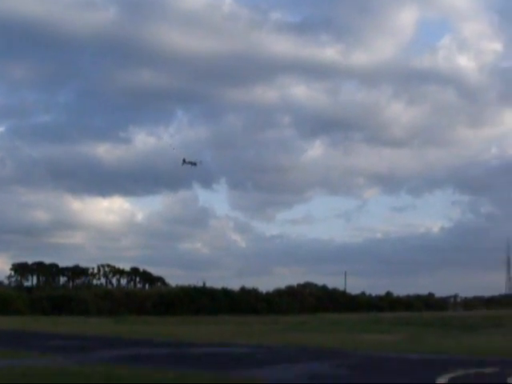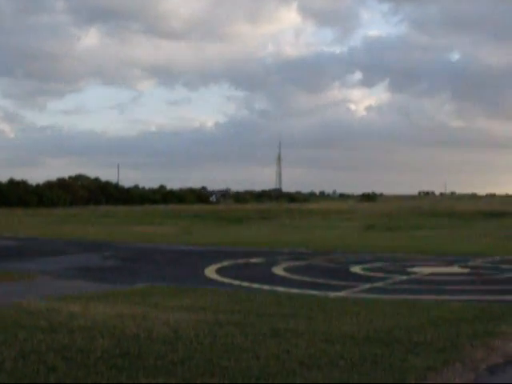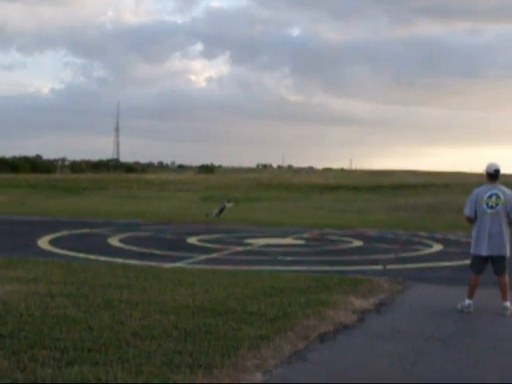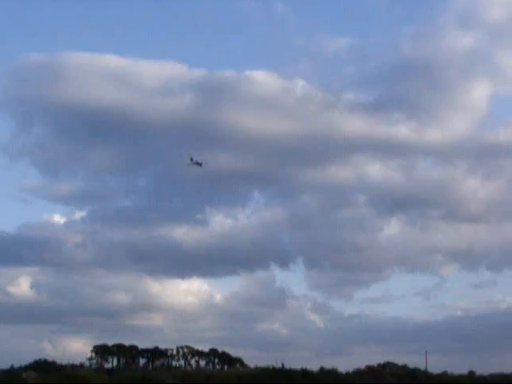Don't be afraid to let the plane hit the ground, no matter where you are. It's always better than throttling up and doing something stupid. Let the plane hit the ground, but before you do, make sure the wings are level.